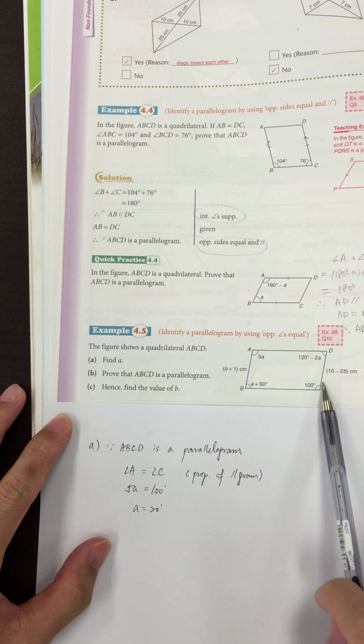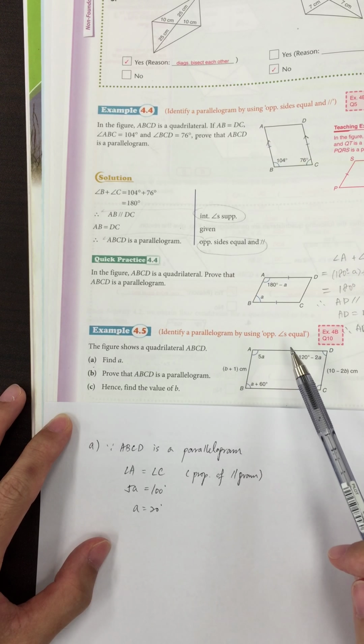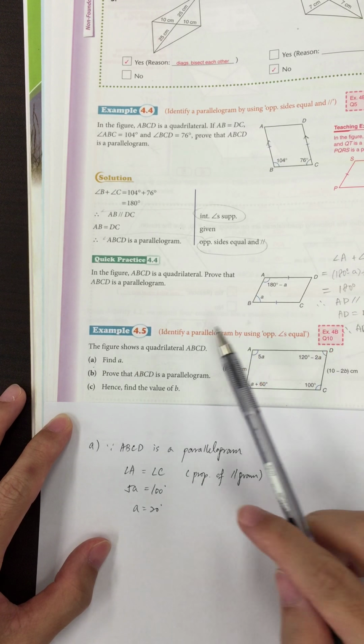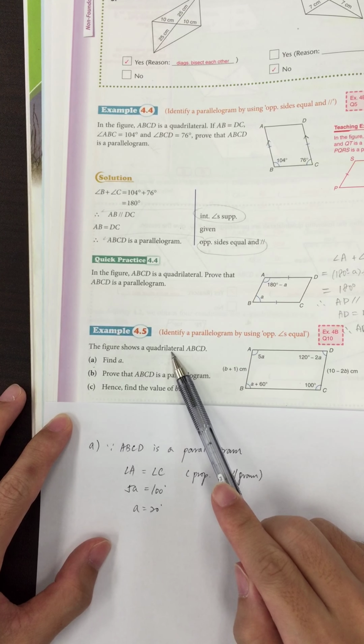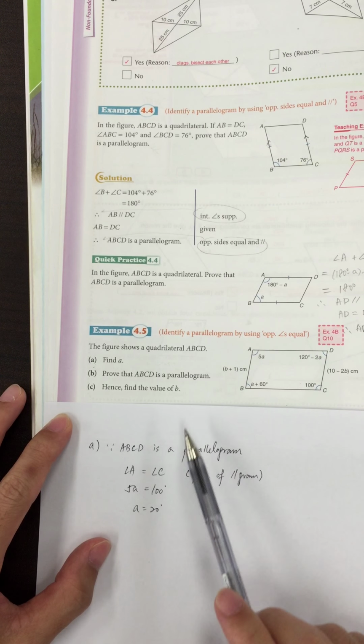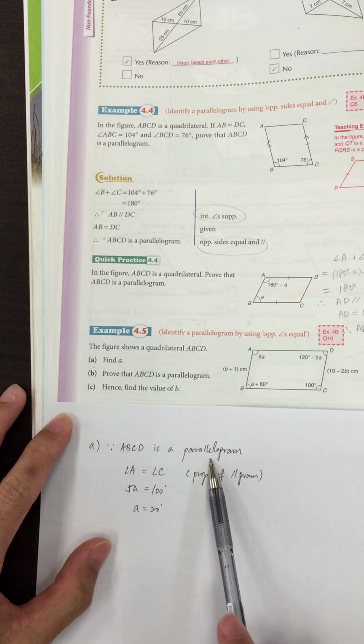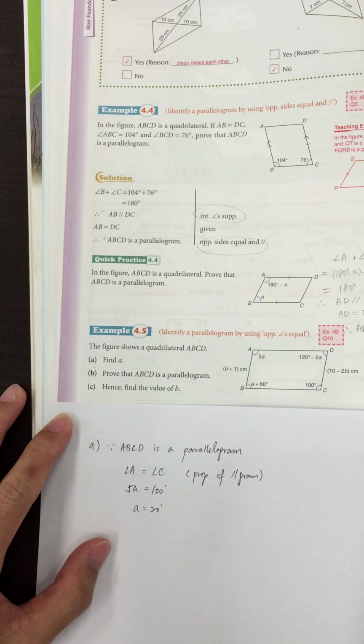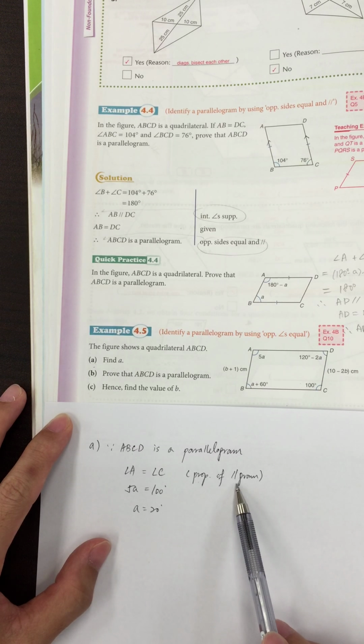And if you look at the figure, you cannot find any parallel straight lines. And you are not told this is a parallelogram. So you can't write down ABCD is a parallelogram. You do not know whether this is a parallelogram yet. Further, you cannot use the property of it.